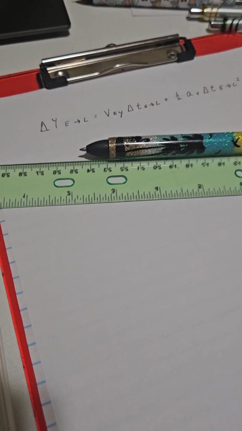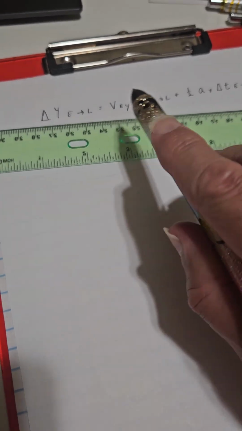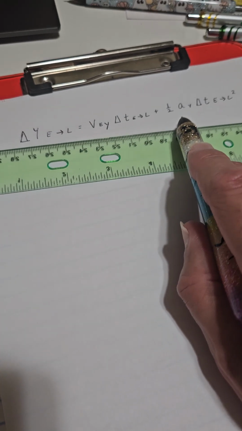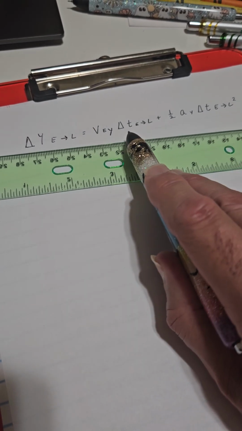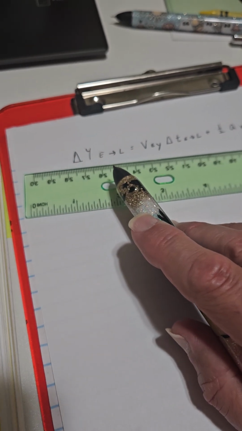Hello, science lovers. This is Alan, and today I want to talk to you about formulas or equations, because whenever I see a new formula, boy, I get stuck like a deer in the headlights, and I just don't know what I'm looking at or where to start.